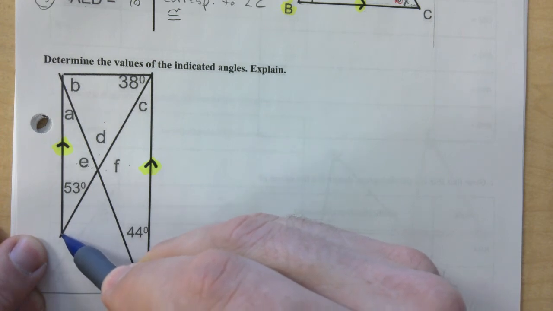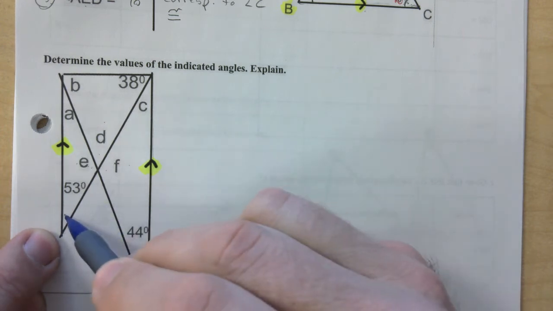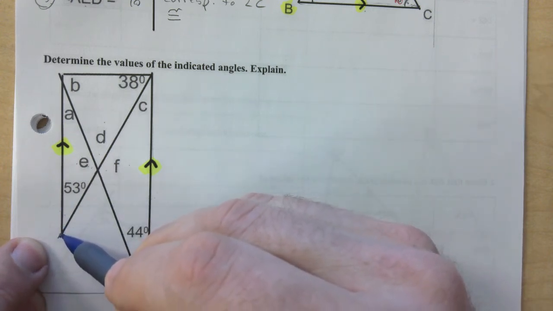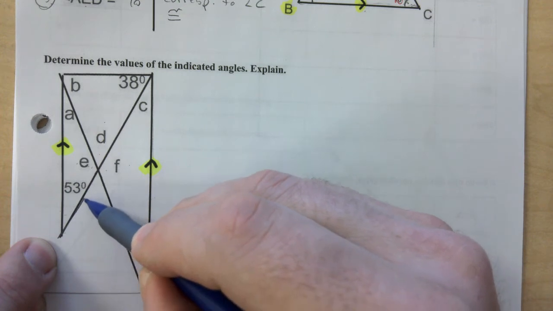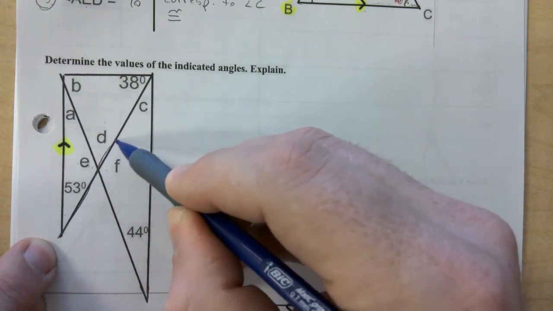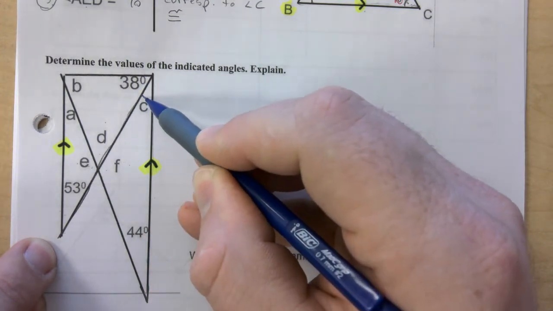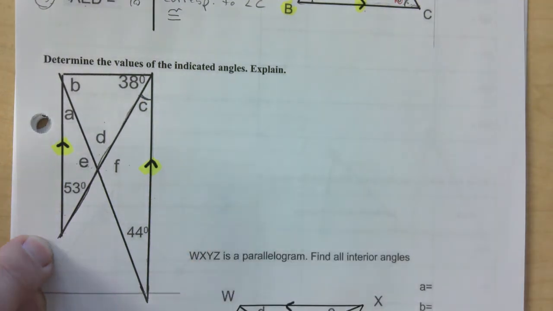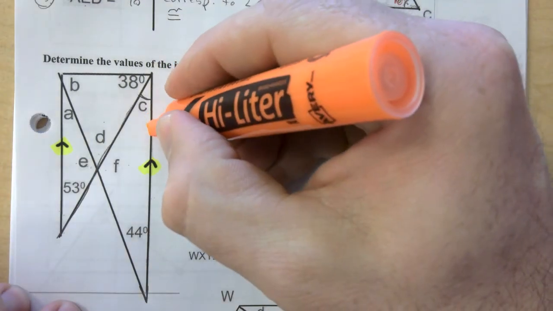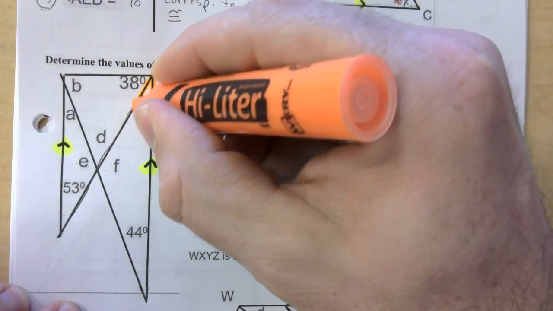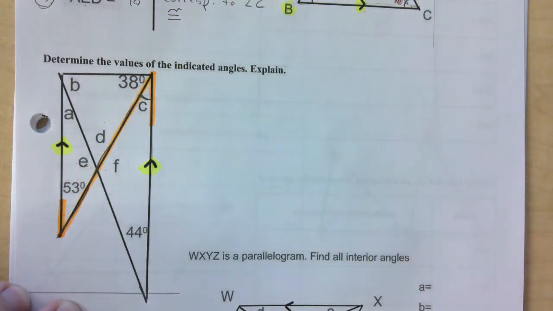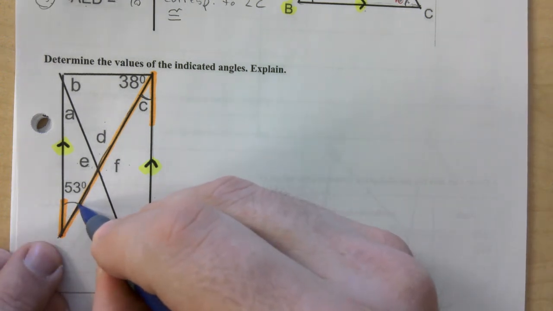You travel, because I told you can jump, but you're jumping along the transversal. So let's travel along this transversal and then go over here. It's almost like you're making a Z. Let's see if I can make that with this highlighter. See that Z there? This is 53.